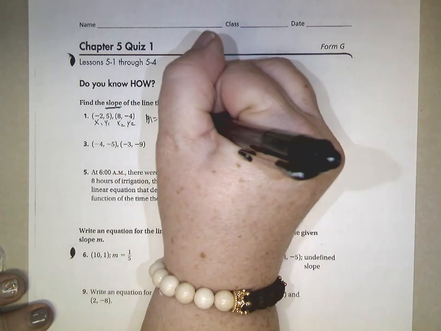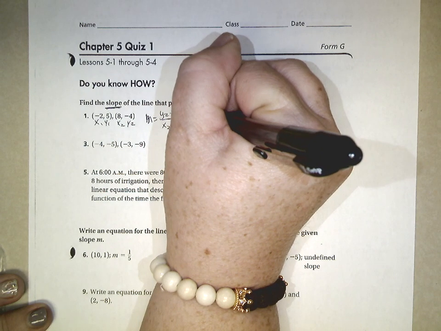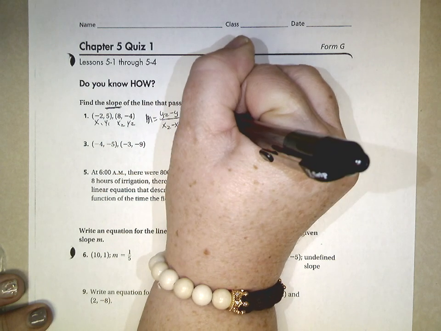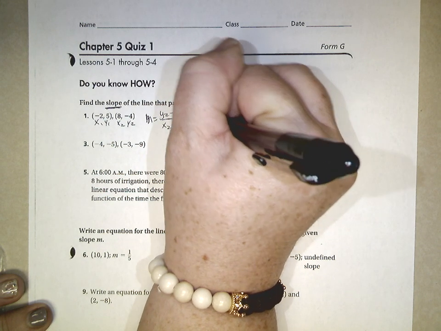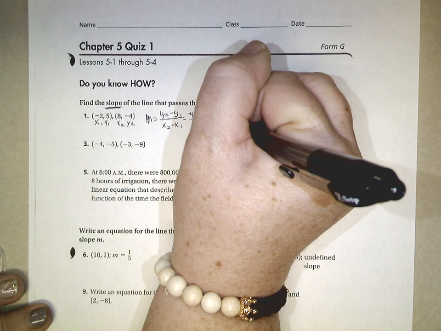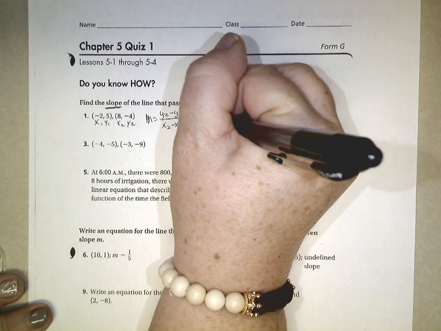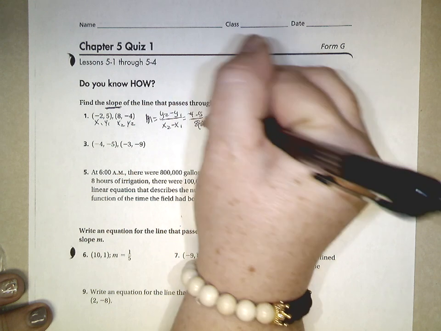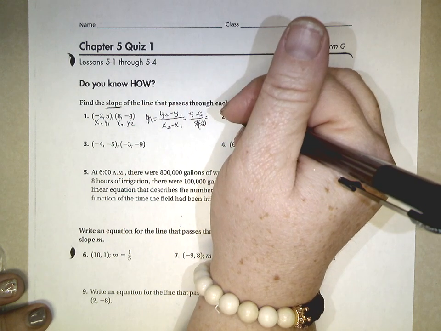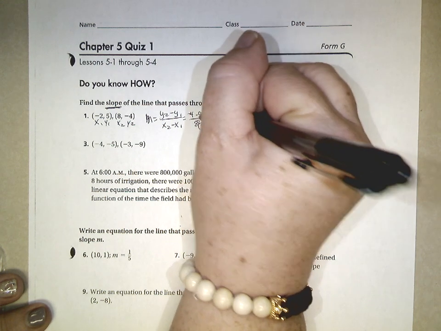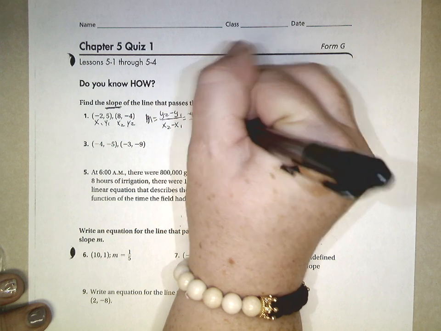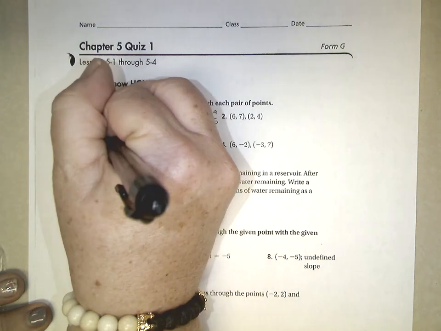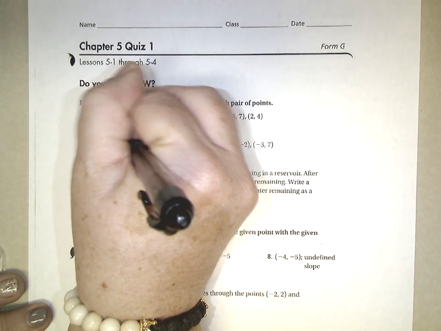So I'm going to have negative 4 minus 5 over 8 minus 2. And remember, that's an 8 minus a minus 2. Forgot to put that in there, and I'm not writing with a pencil. This is why I like for you to write with a pencil. So I get negative 9 over 8 plus 2, which is 10. So my slope is negative 9/10.